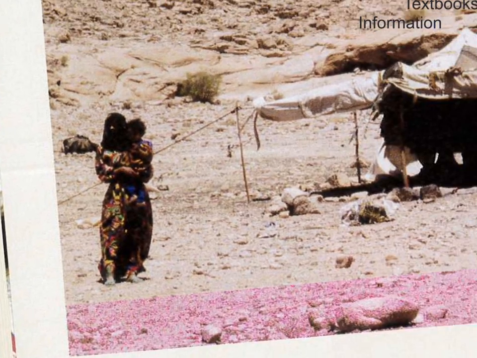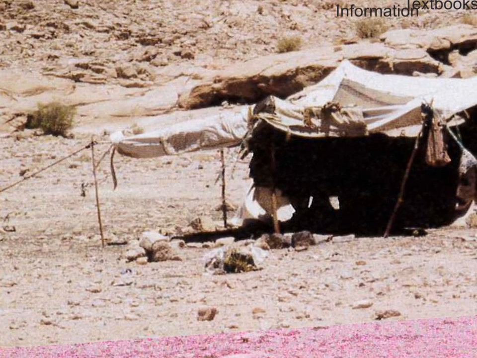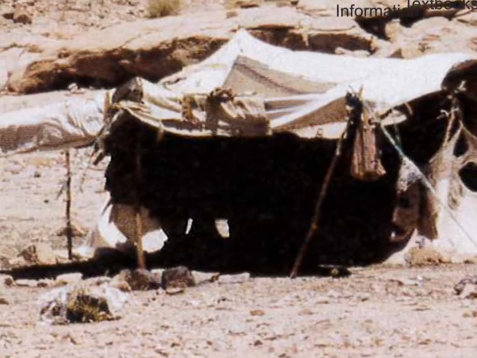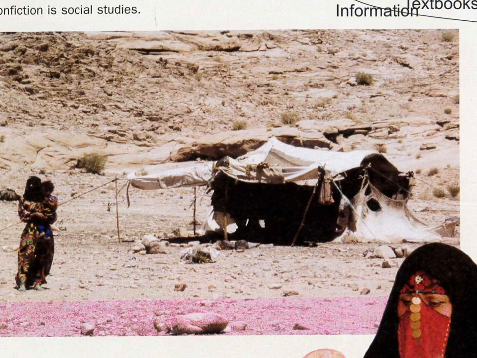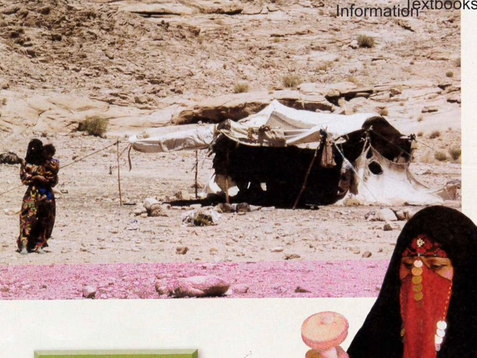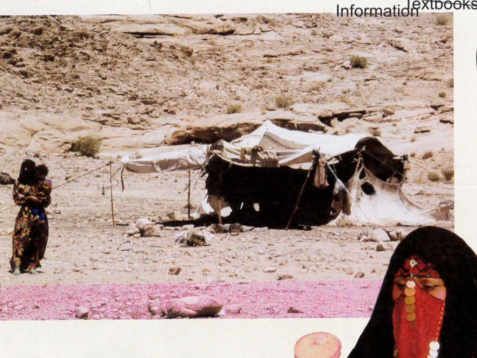Looks like she's holding her baby. Maybe she's waiting for someone to come home. Why do they live in a tent? Can they stay there forever? Maybe they have to move, and a tent is easy to move.